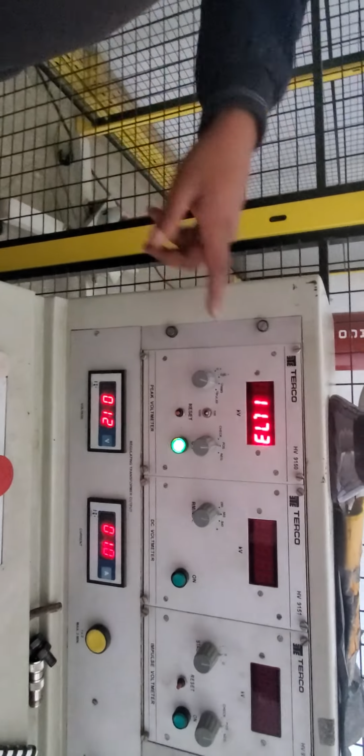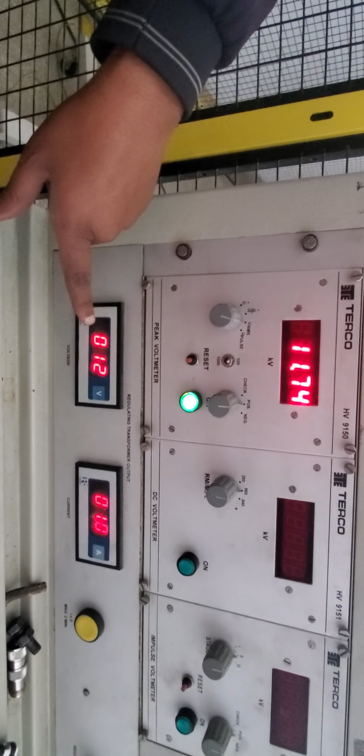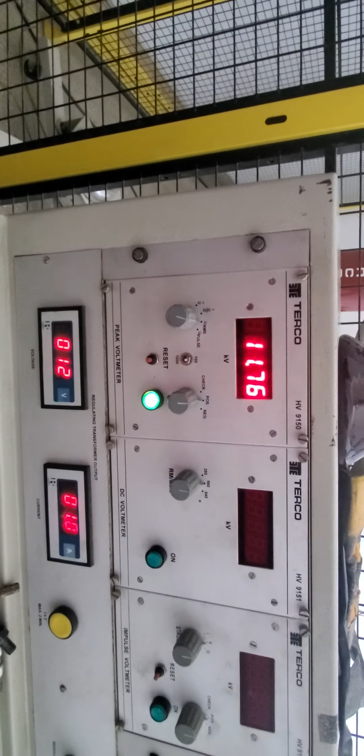We are at 11 point something kilovolt. Here we have 12. So the turn ratio is around what? 0.001. Or if you take the number of turns secondary to primary, it will be 1000. So 1000 means this is 13. Here we have what? 12.6. So if you multiply this by 1000, here we have what? Kilovolt. The input voltage will be multiplied by 1000.